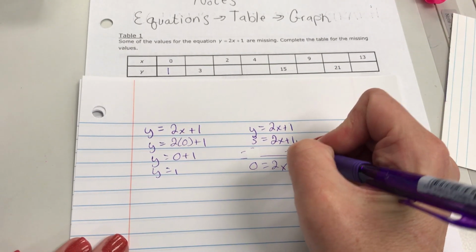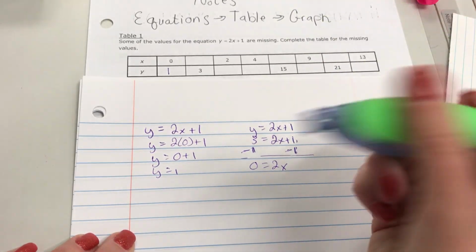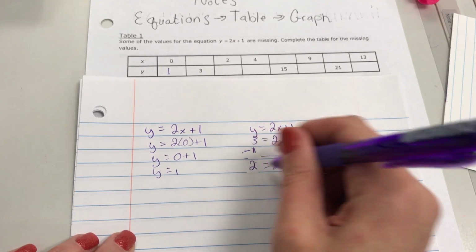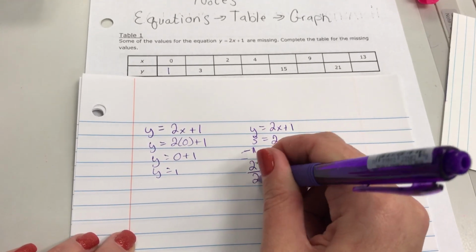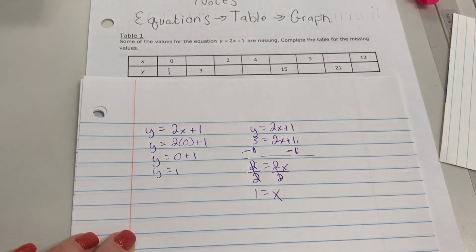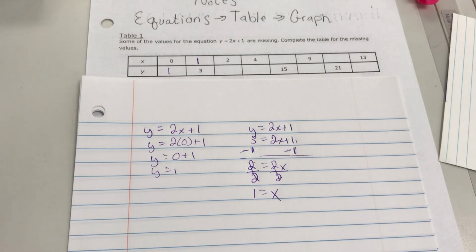So now I'm going to subtract 1 from both sides. And I'm left with a 2. Now we're going to divide by 2. x equals 1. Okay. Now I'm going to show you something on the calculator.